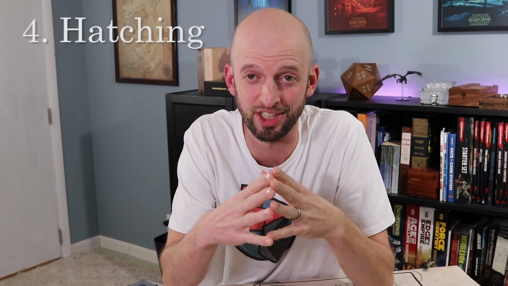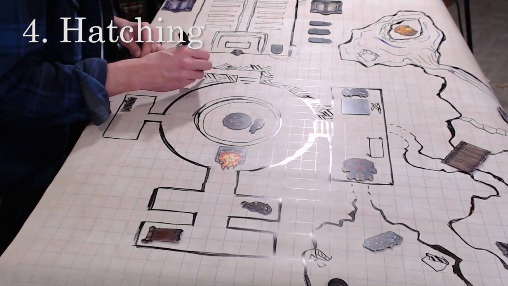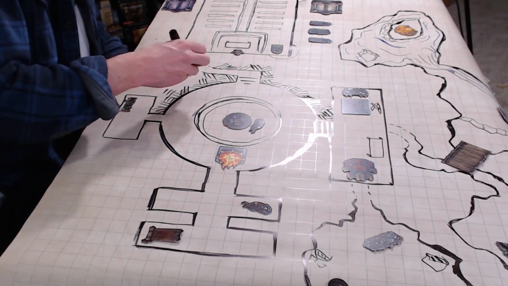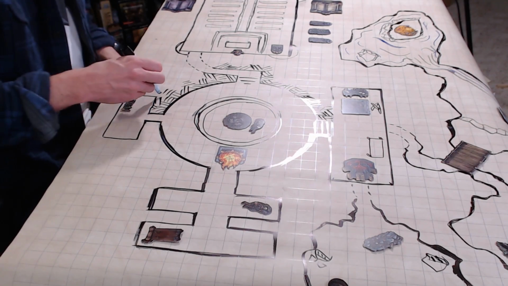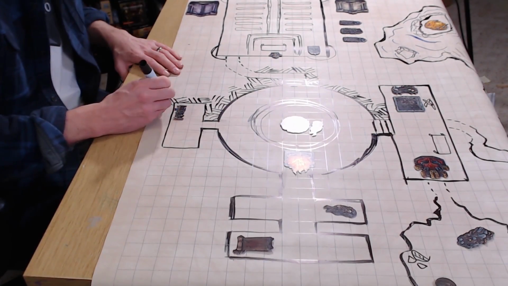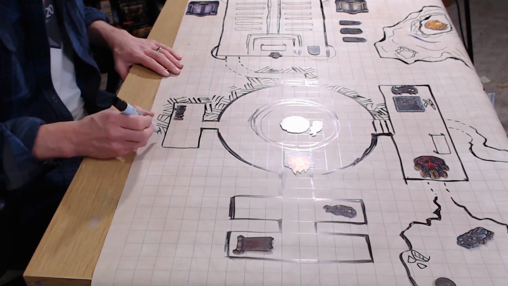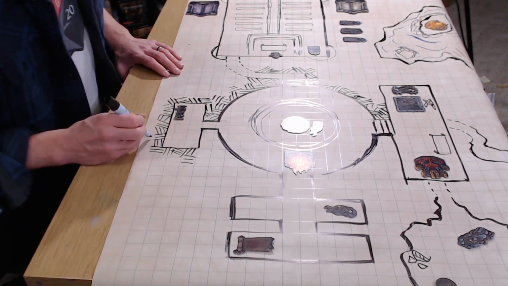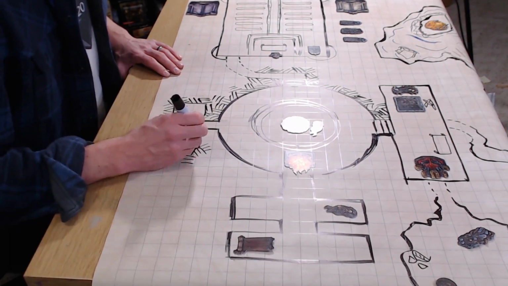Tip number 4, you probably observed a little bit while I was showing off some of the tokens, the hatching. This is probably one of the more time-consuming steps, so I would definitely say this is optional if you have time. But there are several different ways you can hatch. The way that I was doing here, I usually call the Dyson Logos method, because there's a well-known cartographer, Dyson, who does this style and does it beautifully, and I love it. I love the way it looks.